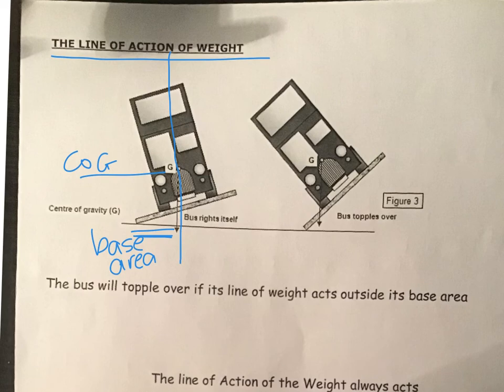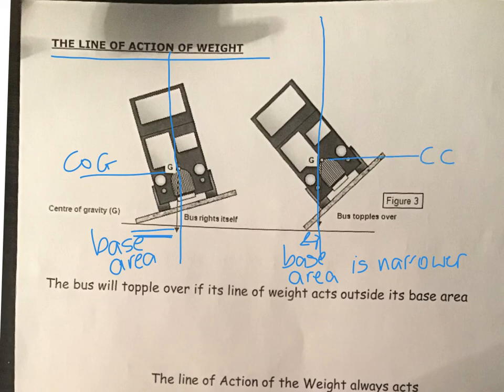Now, if we look at this diagram here, we can see that the base area is much narrower. And the centre of gravity is here.